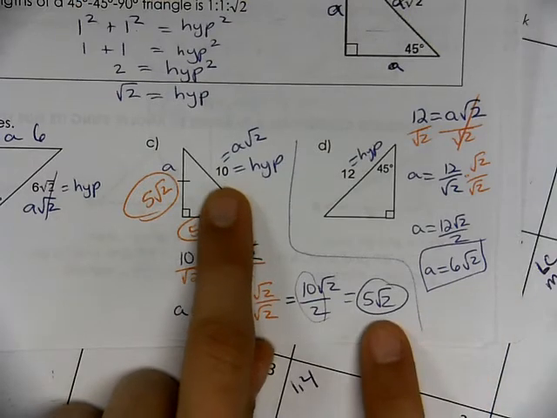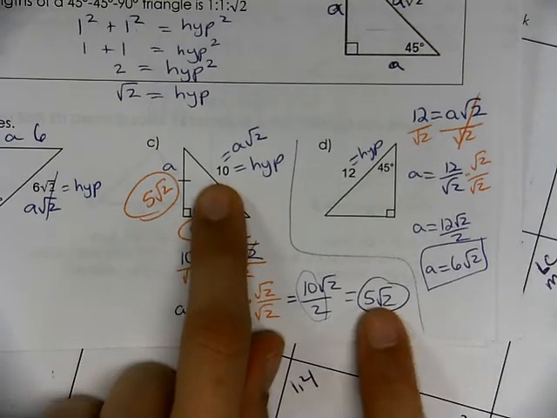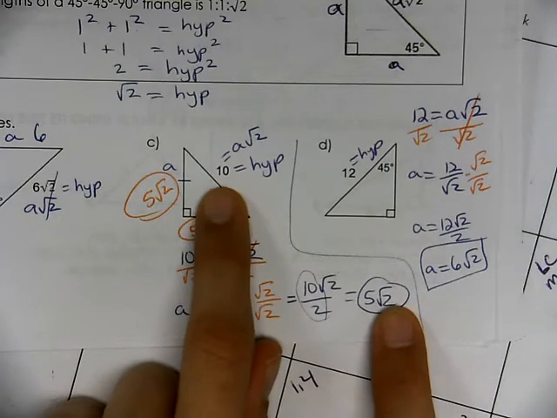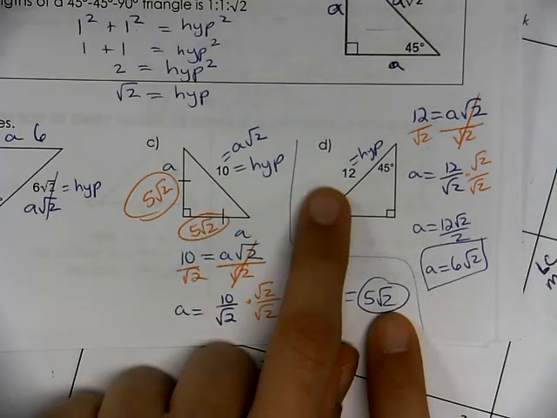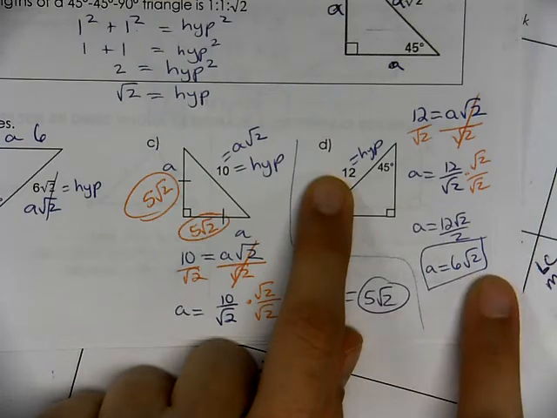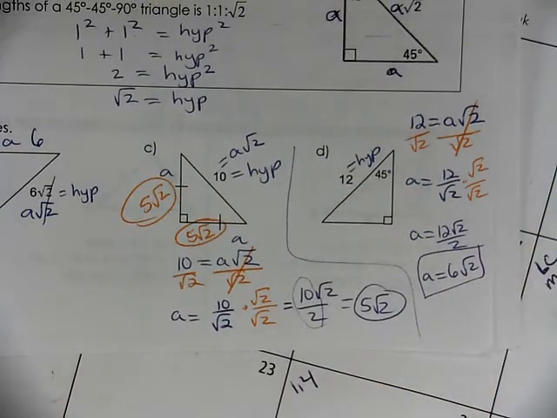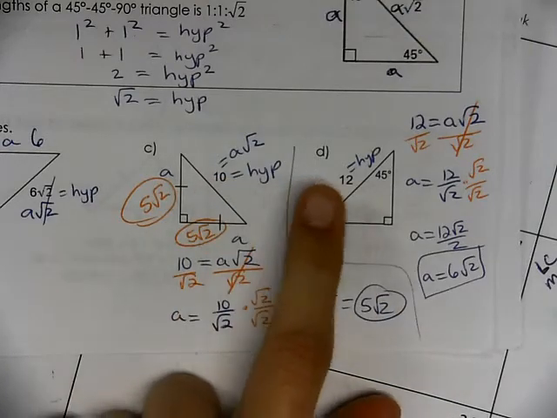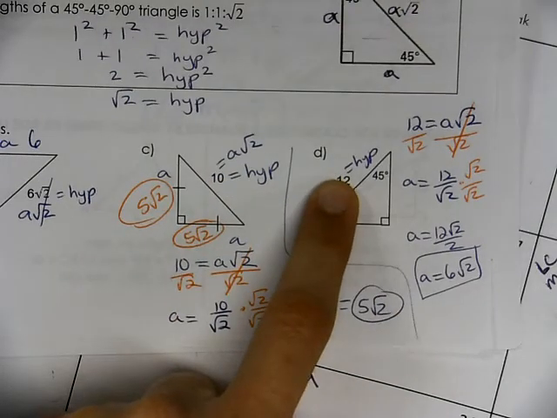Do you kind of see what happened with these two numbers compared to this? Do you see how really if you have a whole number as the hypotenuse, you can really just cut it in half and add square root of 2. 10, this was 5 root 2. 12, this was 6 root 2. Or you can go through the process. It's completely up to you. Because if I had like an 11, it would be like 5.5 square root of 2.